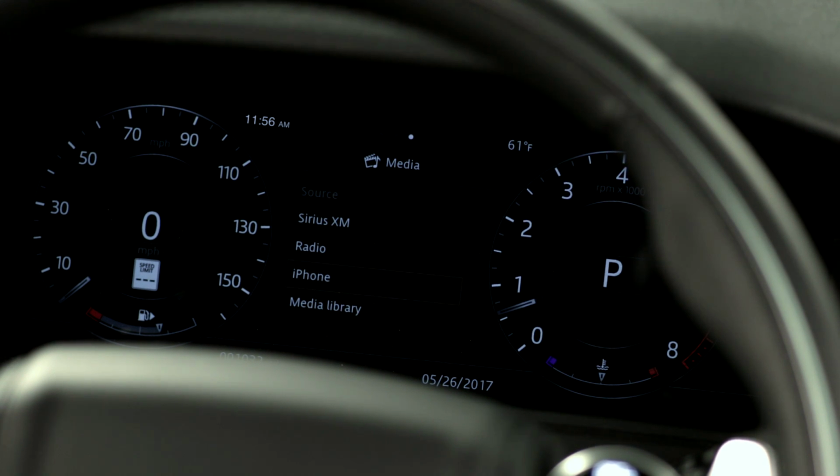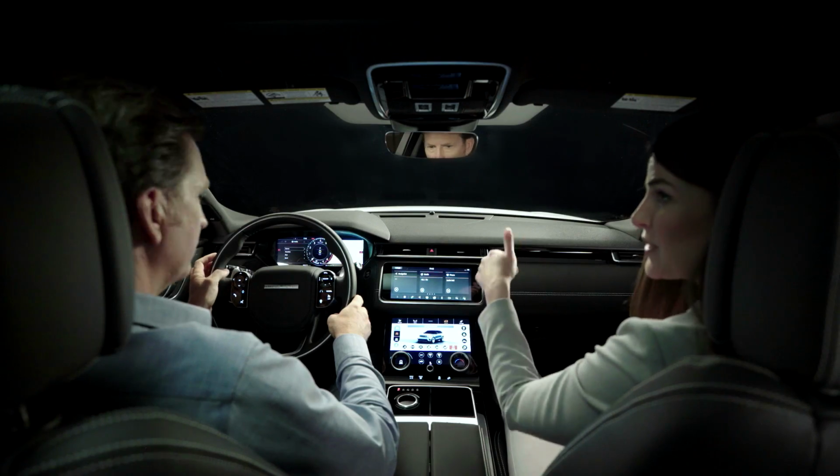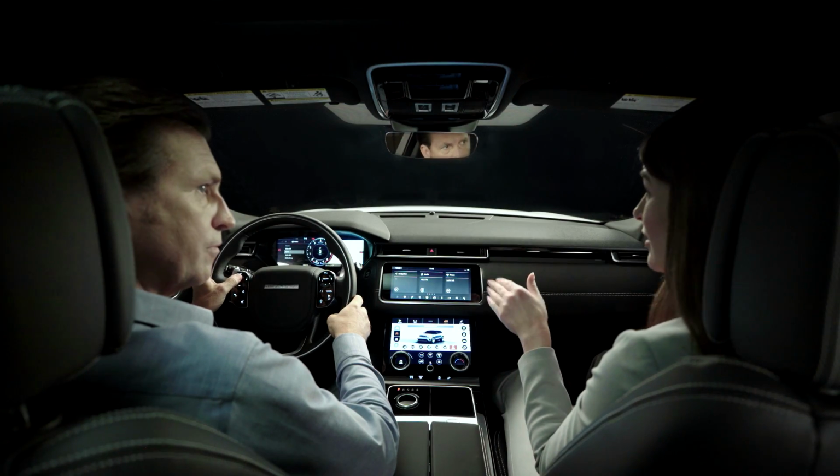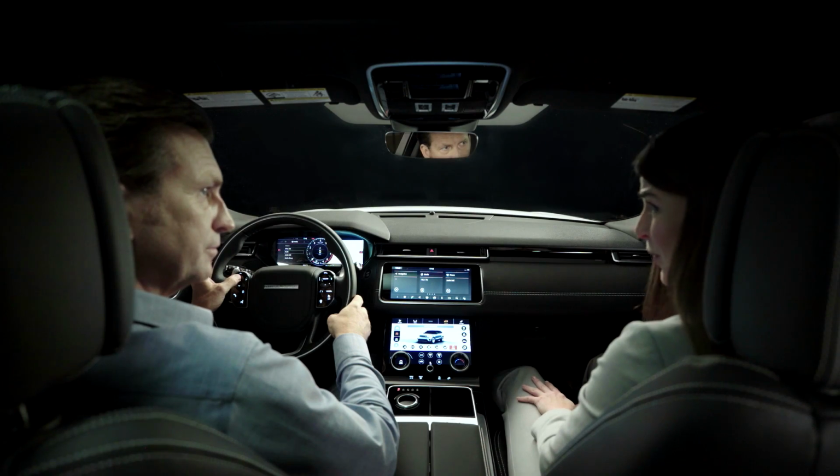Okay. You got it. And if you're listening to the radio, you just scroll up or down to adjust the volume. Scroll on the right side of the dial to select the previous or next radio favorite, and a longer touch of either icon searches for new stations by frequency.